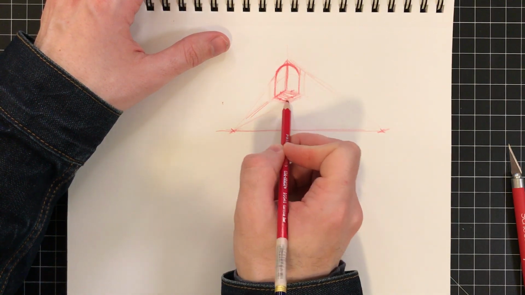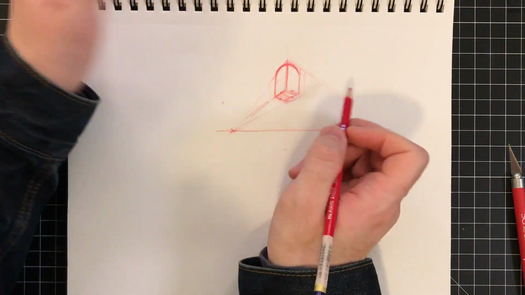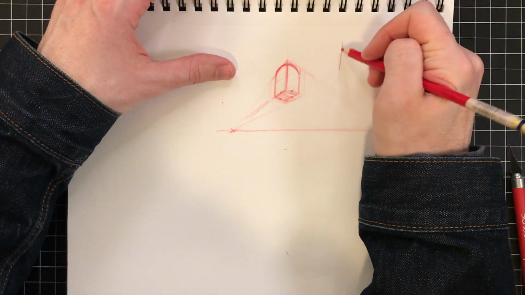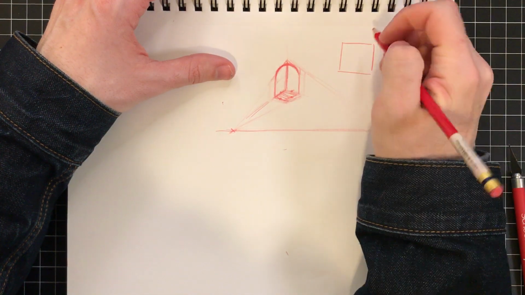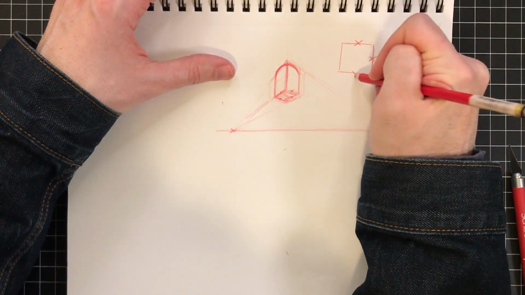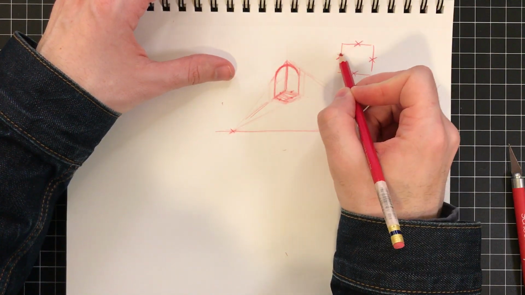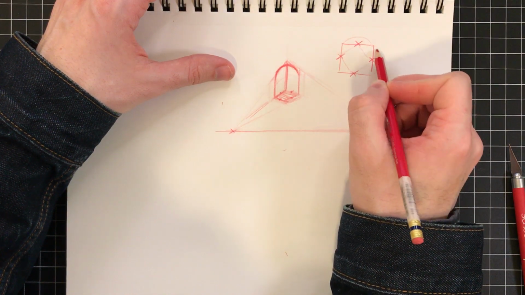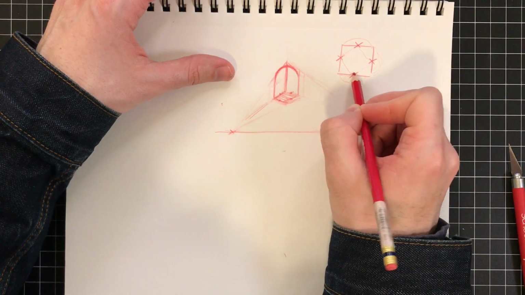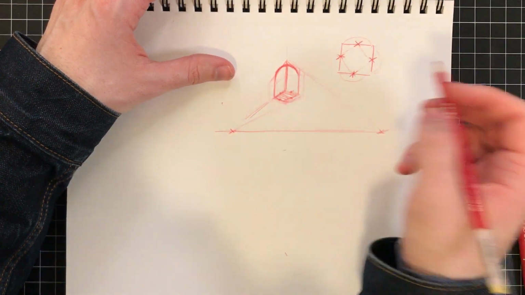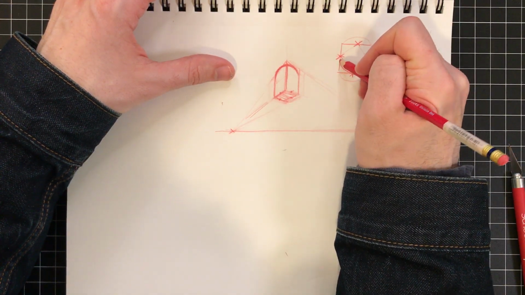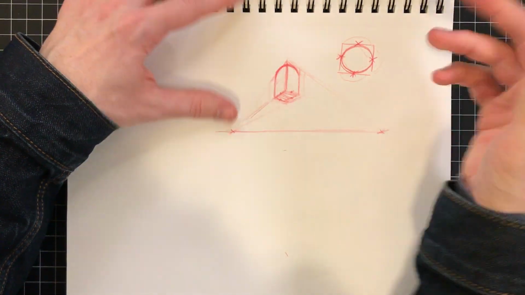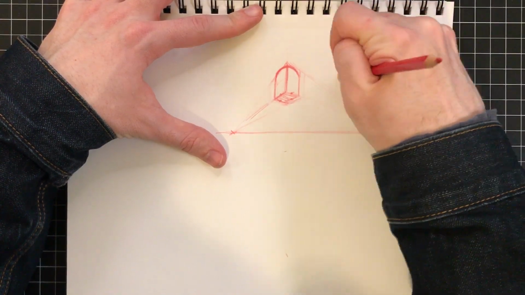When you create rectangles, or a square, you mark the halfway point. Let's do a little x-ray. Here, here, here, here. You're marking the halfway point of each line, right? So this is half the length, half the length, half the length. And then you connect the dots with a circle, right? And then you shave away the excess.